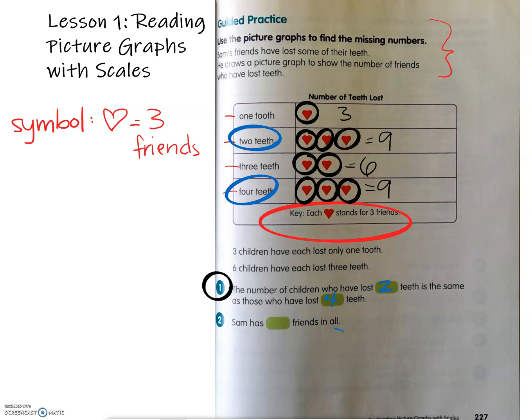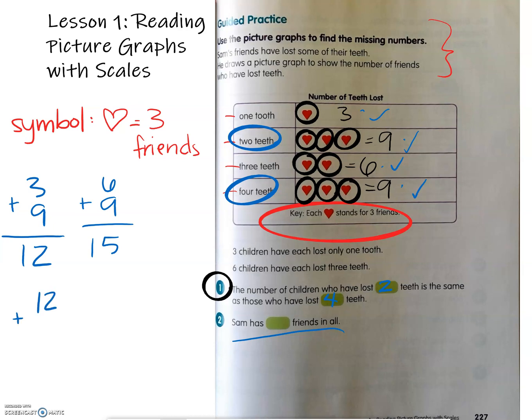Now we should count up how many friends Sam has in all. So I take the total number of people from all sections. So let's see here. I'll start with 3 plus 9. 3 plus 9 is 12. So then I've done this one and this one. Then 6 plus 9, which is 15. Then 12 plus 15 equals 27. So Sam has 27 friends in all.